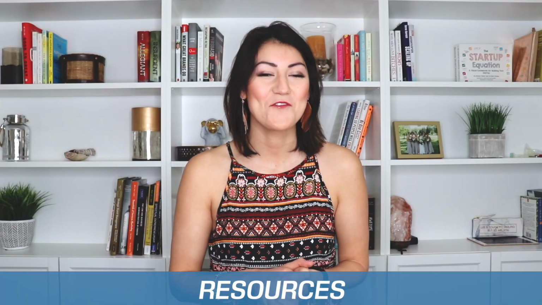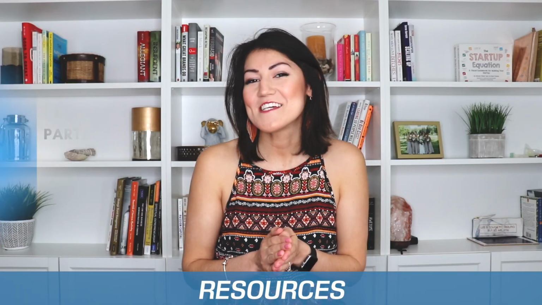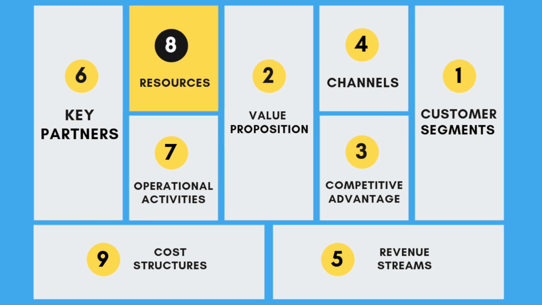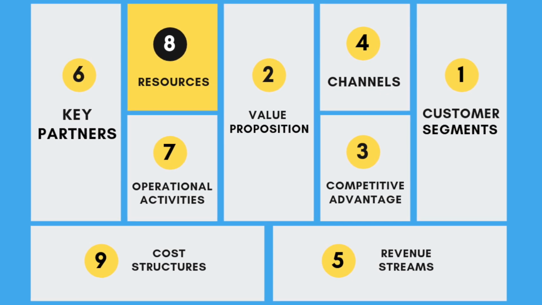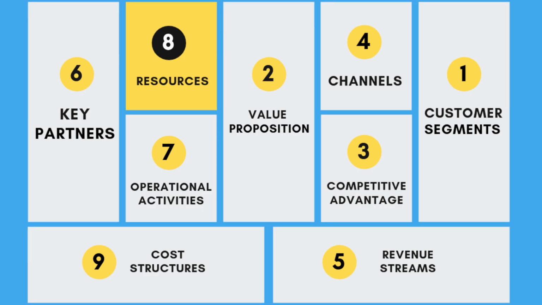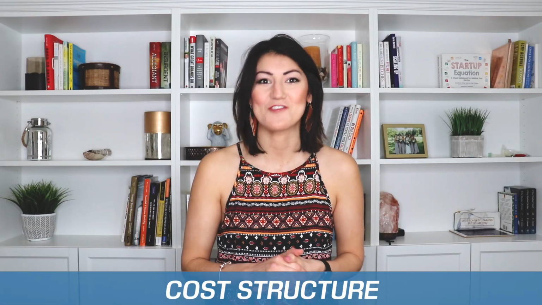The 8th section of our business model canvas is our resources. Our resources are what do we need in order to deliver this value to our customers. This might be physical resources, equipment or capital, human skills, or tools of some kind. The 9th and final section of our business model canvas is our cost structure.